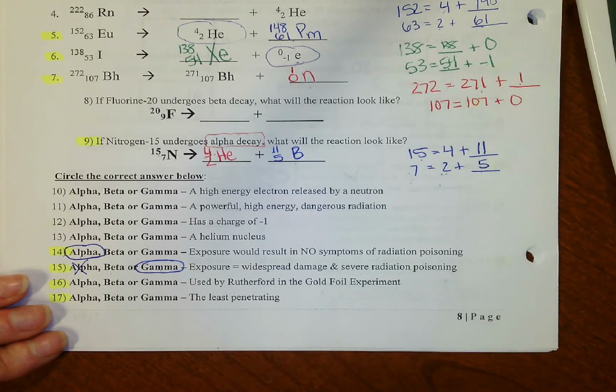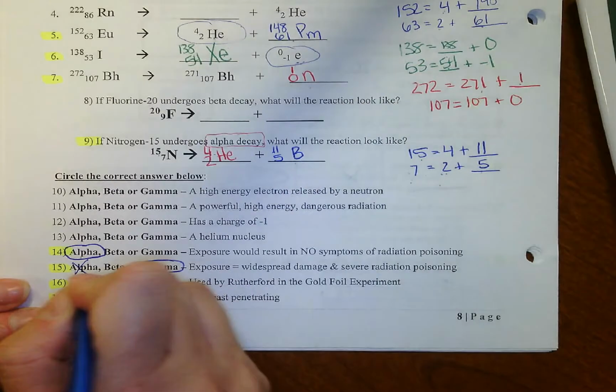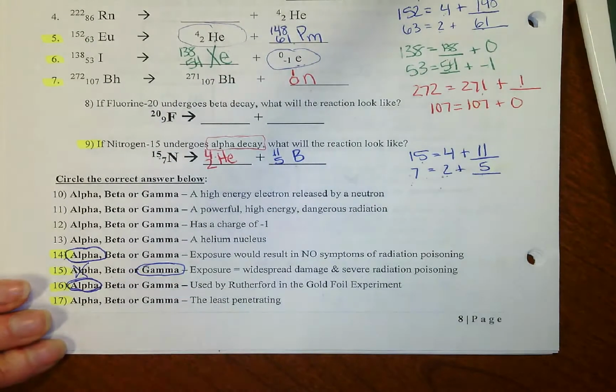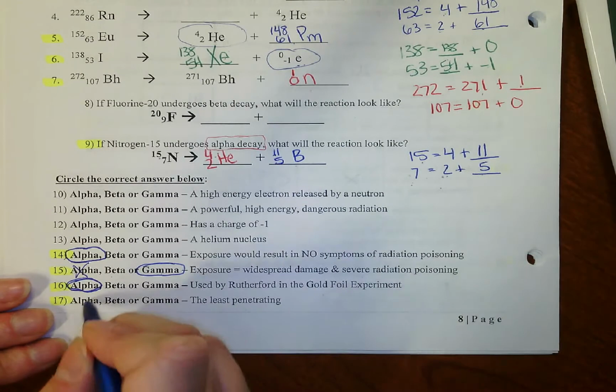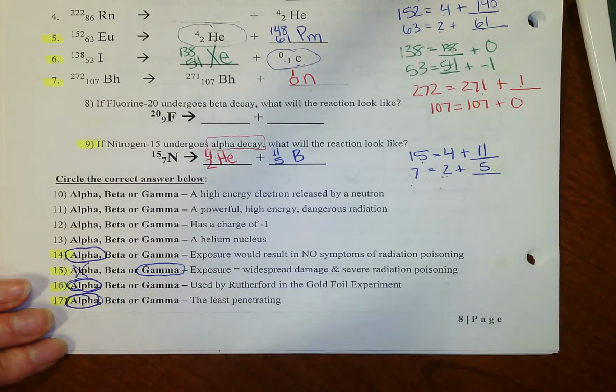Used by Rutherford in the gold foil experiment, he used alpha particles. Rutherford, Rollo, and the least penetrating. Okay, penetrating means like getting into your cells and your DNA. The least able to get in and mess up your DNA would be alpha again. They're the safest, or the least penetrating.